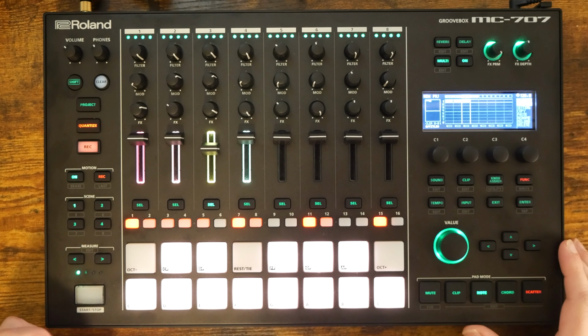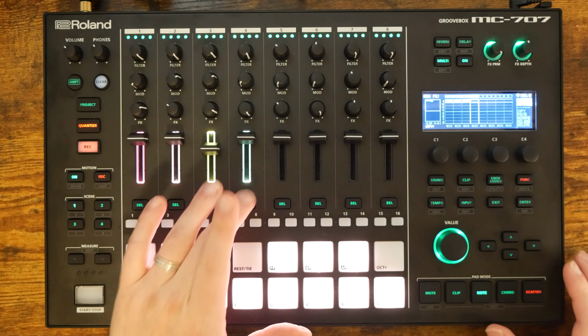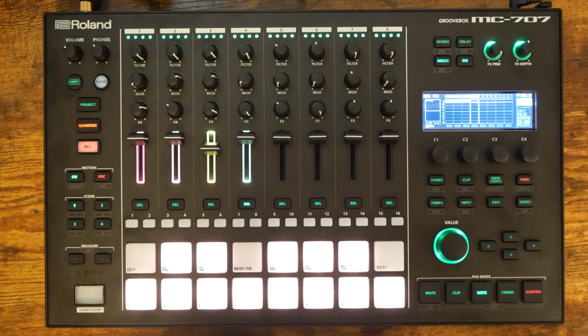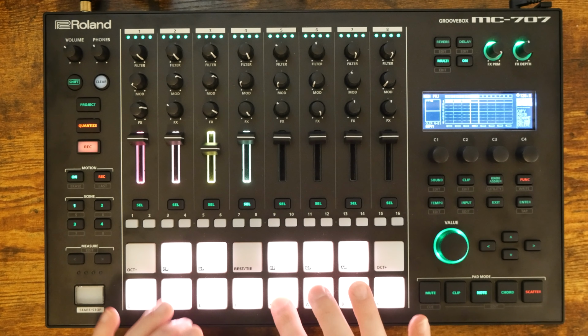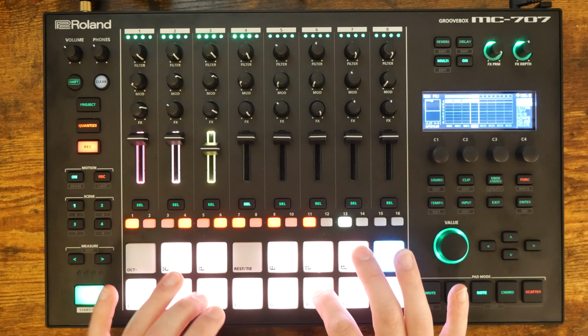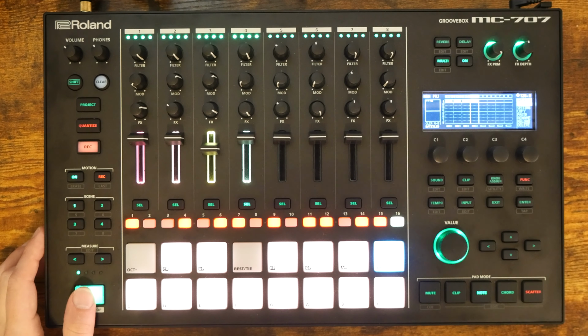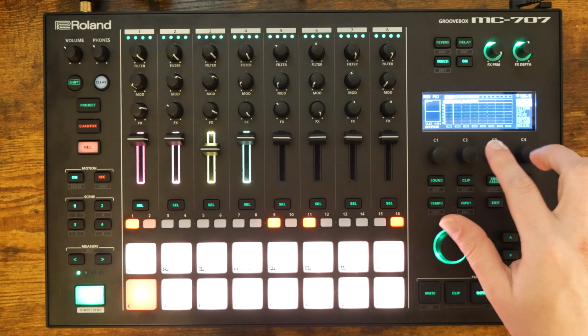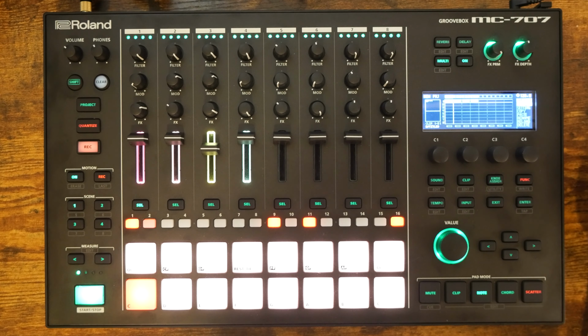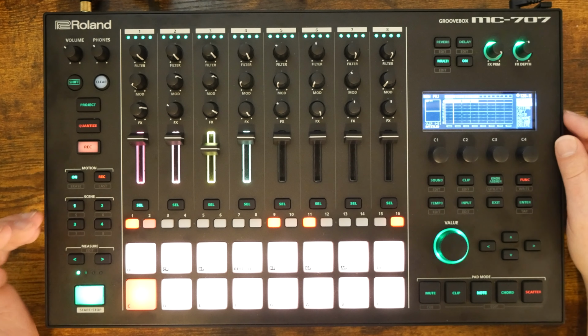This is all just for the sake of demonstration, and let's put a little lead line on track 4. So now that we have a few clips across a couple different tracks, we can start talking about scenes.